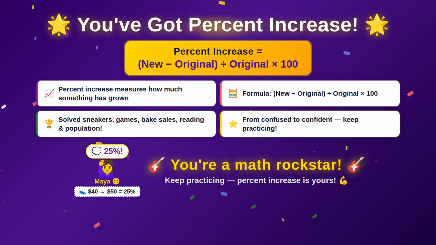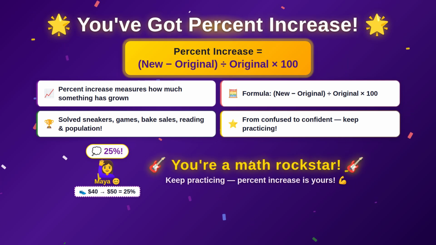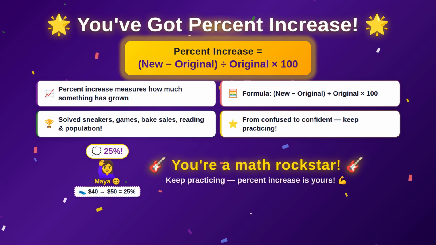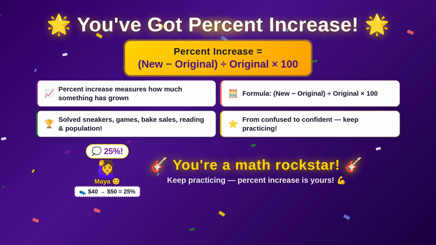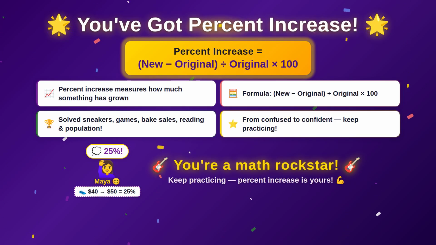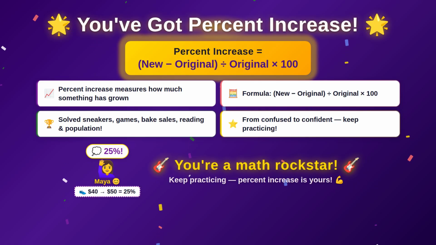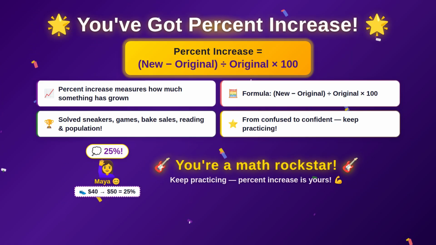We learned that percent increase measures how much something has grown compared to its original value. We use the formula new minus original divided by original times 100. We solved problems with sneaker prices, video game scores, bake sale earnings, reading goals, and even town populations. From confused to confident, that's Maya's journey, and it's yours too.